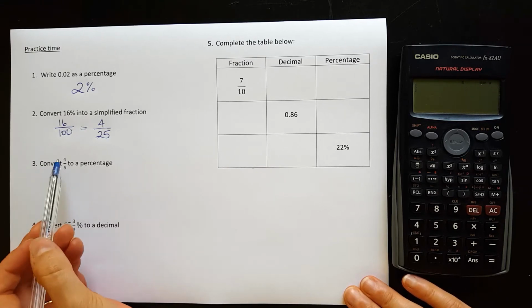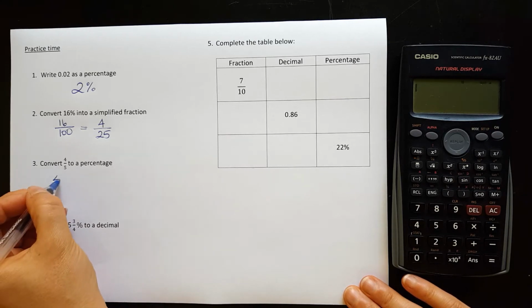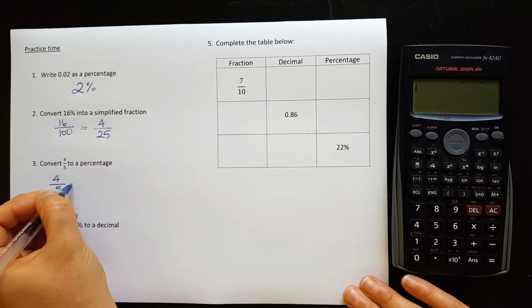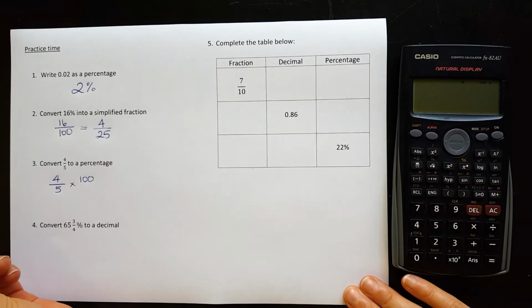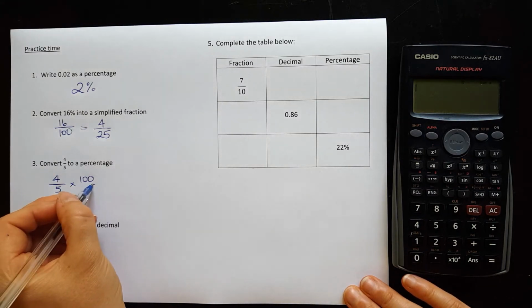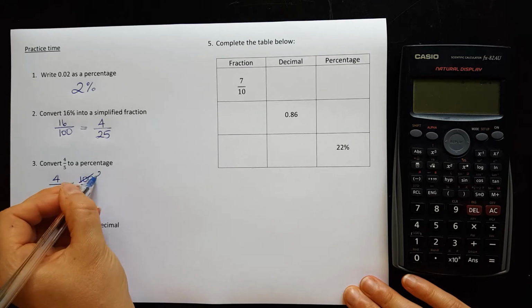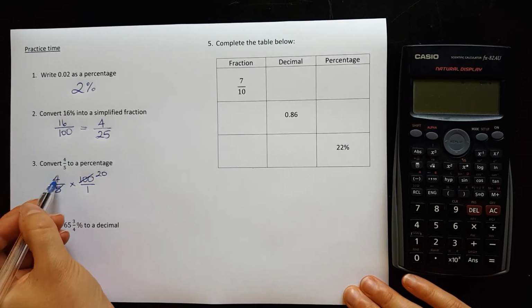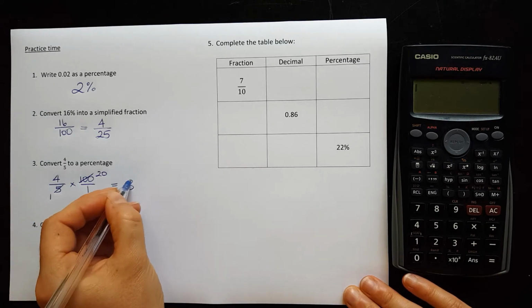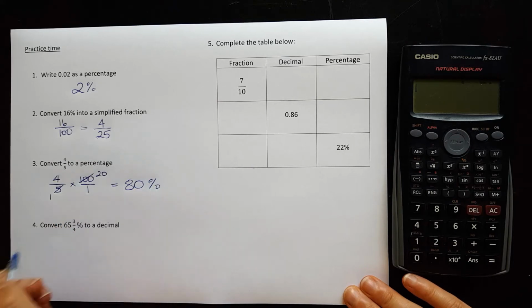Question 3, convert 4/5 to a percentage, a fraction to a percentage. You want to multiply by 100. You could type that into your calculator, or without the calculator, you'd put that over 1. You could cancel a 5, or divide a 5 from here and here, giving you 20. Multiply the top, 4 times 20. 4 times 2 is 8, so that will make 80. 1 times 1 on the bottom, we don't need to write that. So 80%.